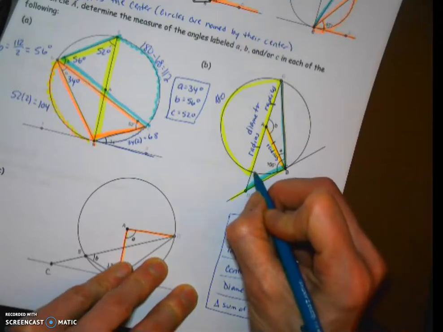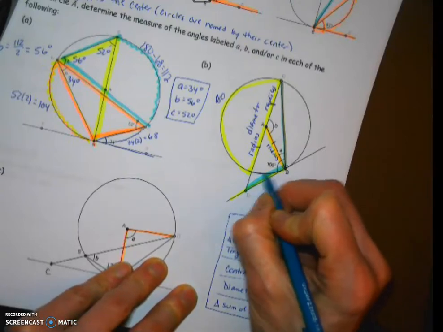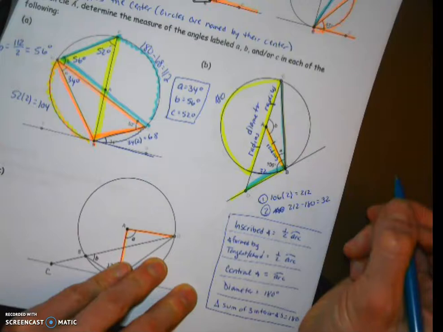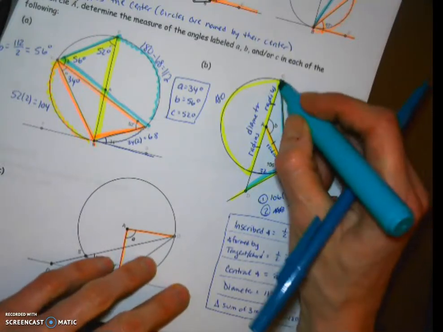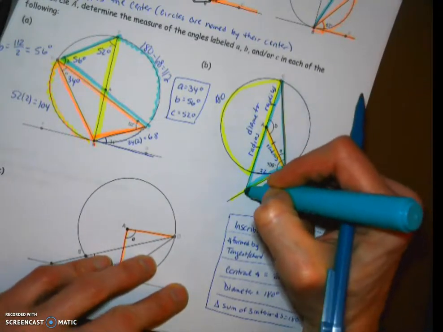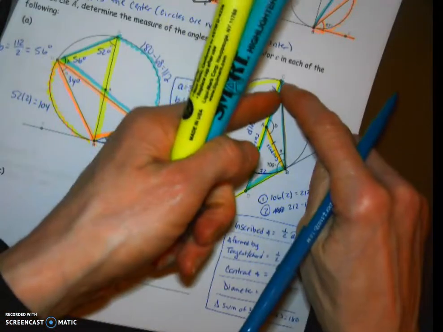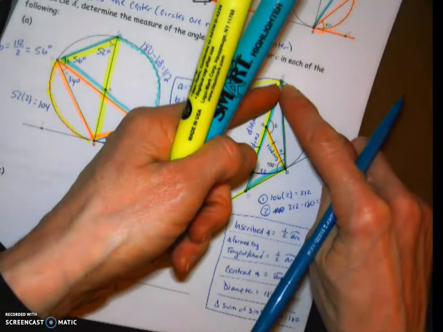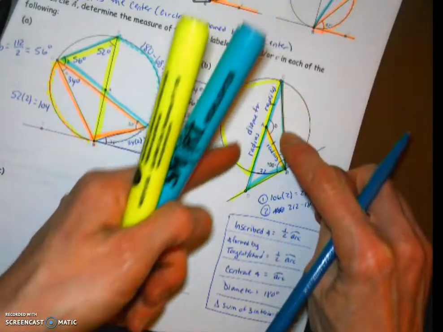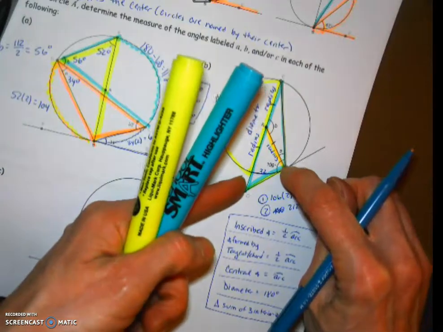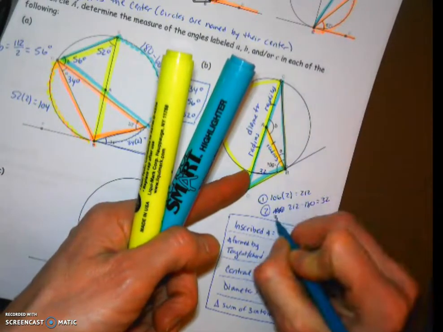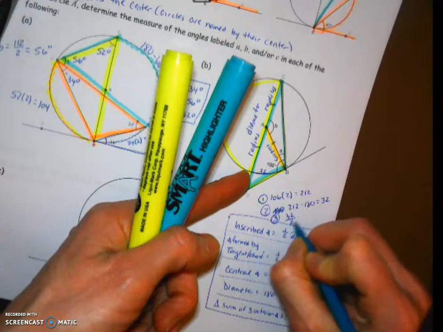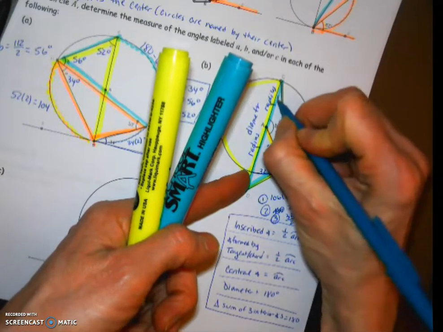So that means that the distance along this arc here is going to be 32 degrees. So that's going to help us find the measure of angle C, which is another inscribed angle. An inscribed angle is going to be half its intercepted arc. So that means this angle C is going to be half of 32. So step 3, we're going to take 32, divide it by 2, and you end up with 16 degrees.